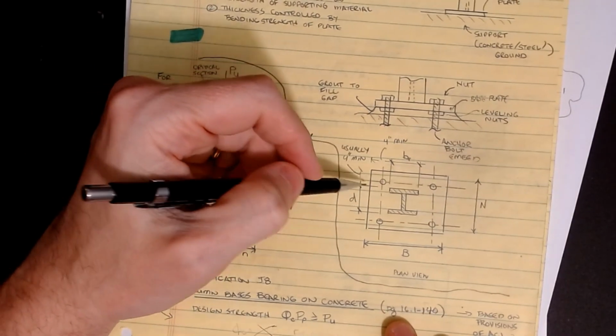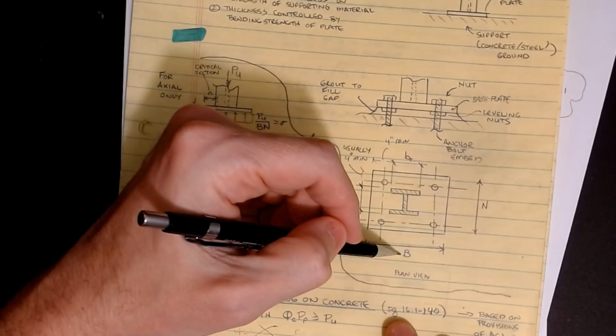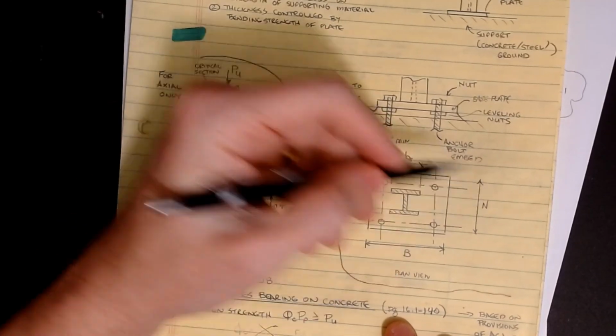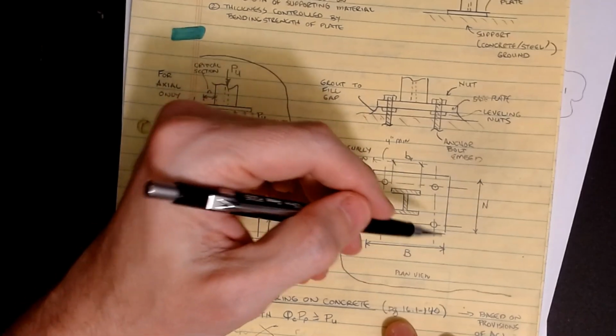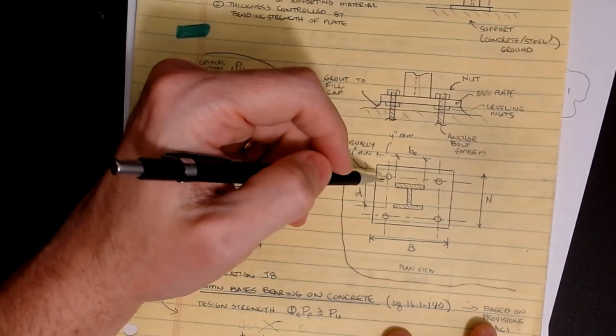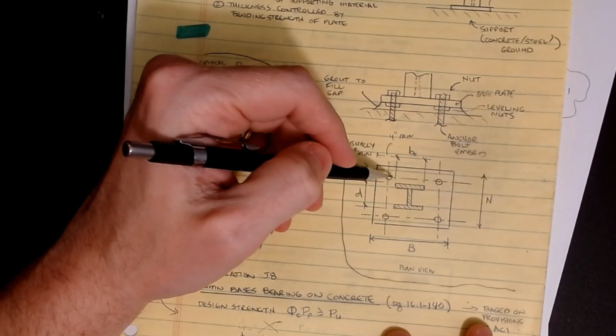Okay, and so for a plate that is centered on this column, we're going to call the width capital B. Again, I just associate capital B with the flange dimension, and then capital N goes with the depth dimension. I'm not sure why they use those letters, but that's the way that the code does it, so that's the way we're going to do it.